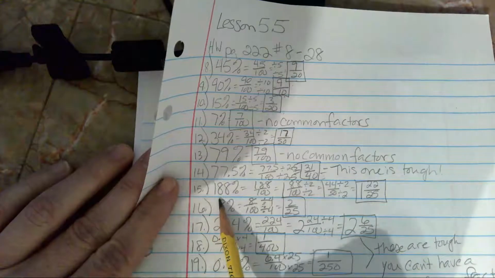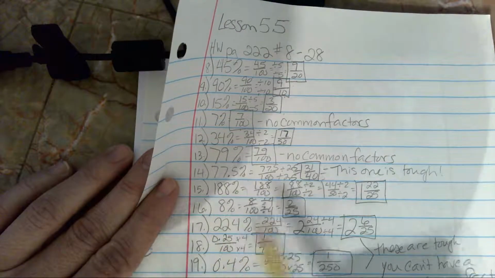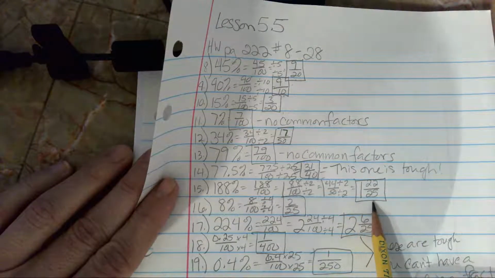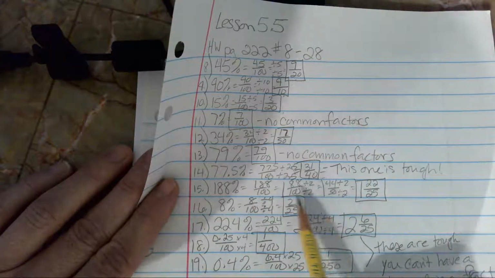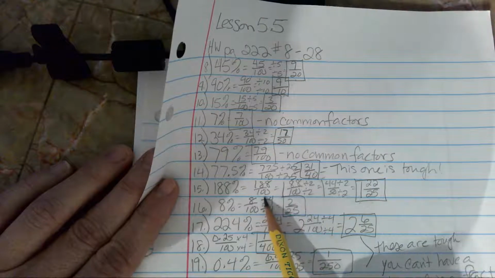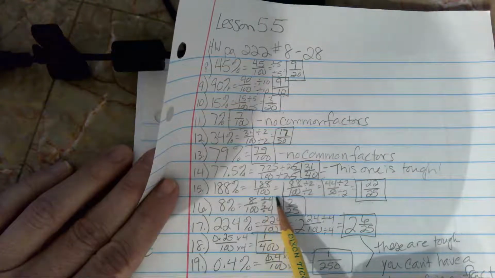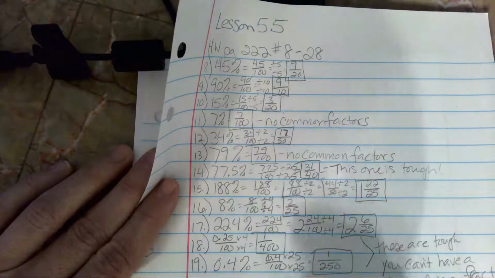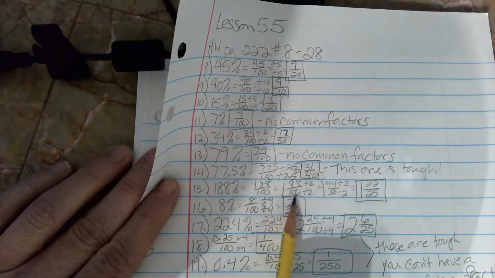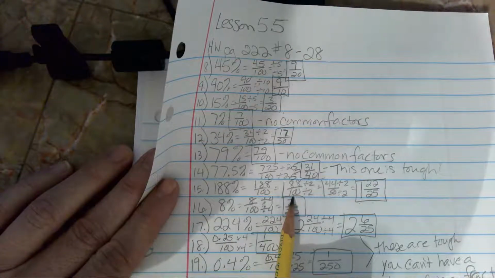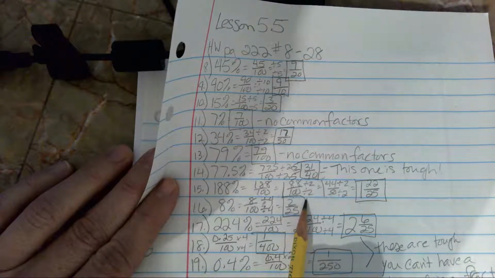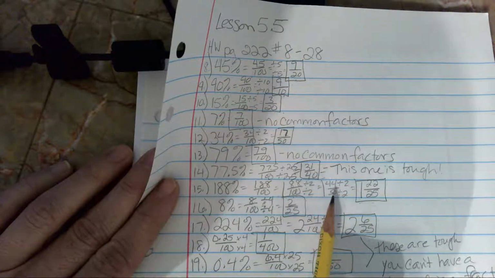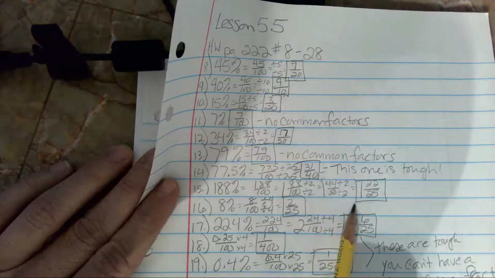Number 15, 188% is more than 100%, which means it's more than a whole. You should have 1 whole and 22/25. Do you see right here where I had 188 over 100 is equal to 1 and 88/100? So I just took out that 100, and that's my whole number. And then I had 88 over 100. And what I did was I divided it by 2 here and got 44 over 50, which are still even numbers, so I know I can divide by 2. And then I got 1 and 22/25.